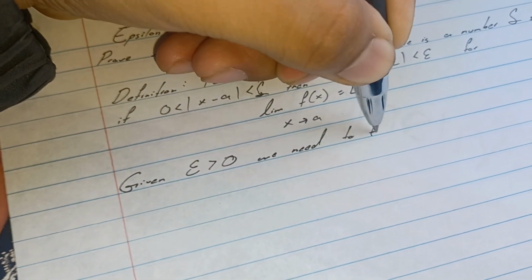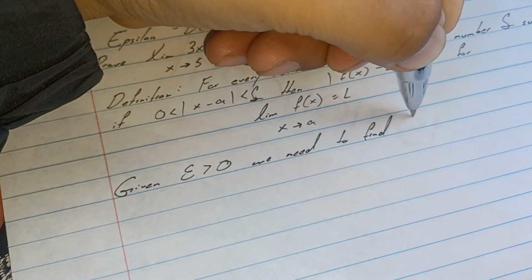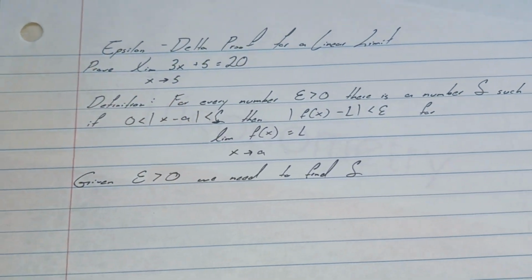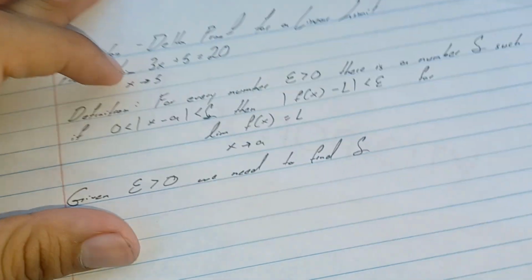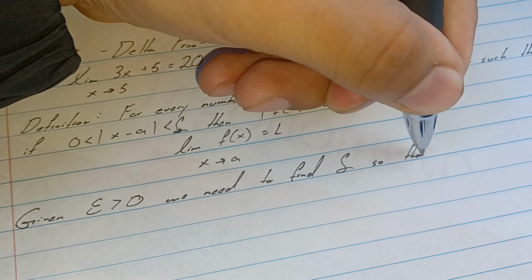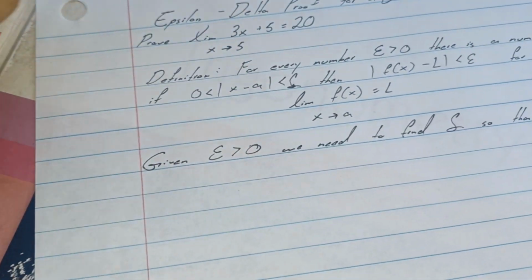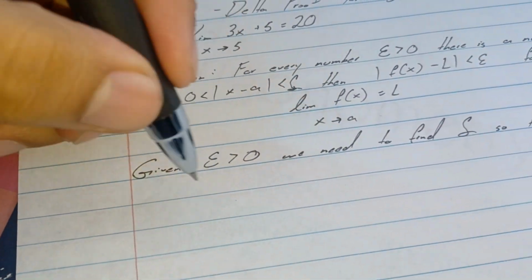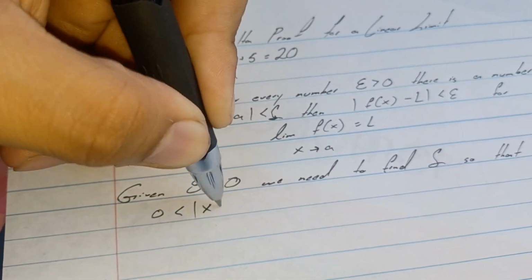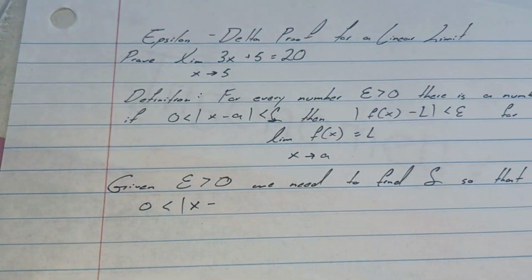Well, we need to choose one so that 0 is less than the absolute value of x minus a.